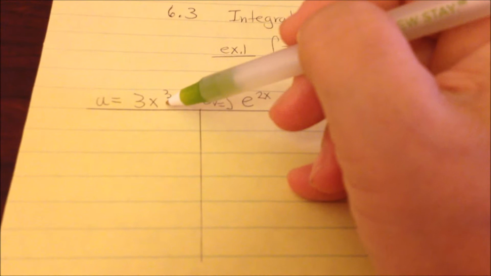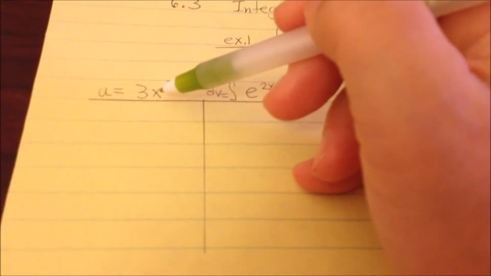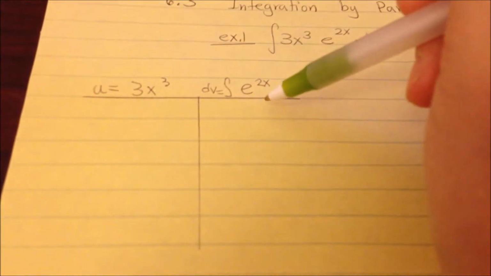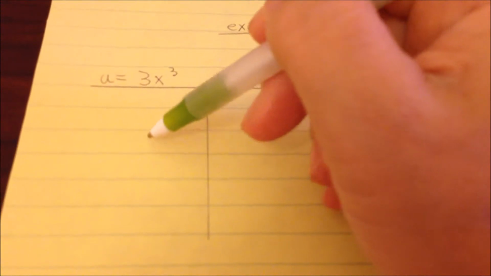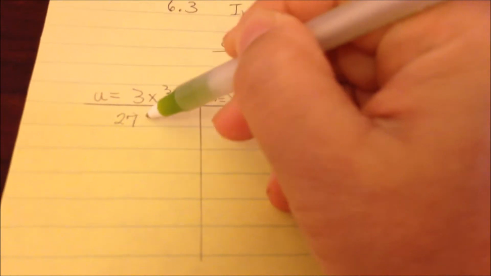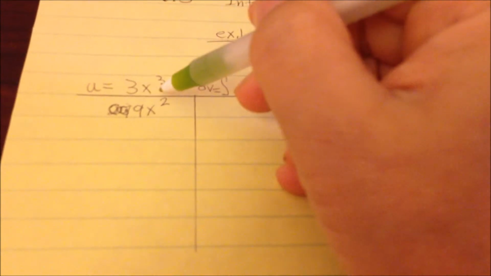So I'm going to go ahead and do the derivative side first, because that way it's going to help me decide how many of these integrations I'm going to do. So you're going to do the derivative until basically you get to 0. That's when you know you're going to stop right here. So the first part then is going to become what? 9x to the second power, right? Because 3 times 3 is 9, okay?